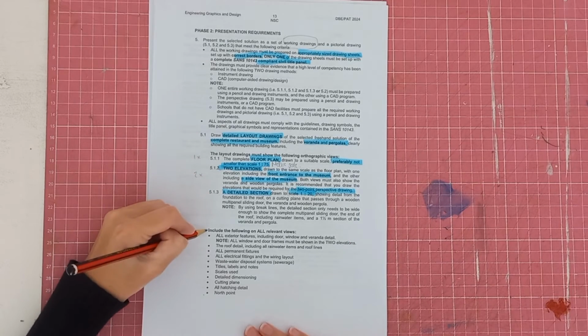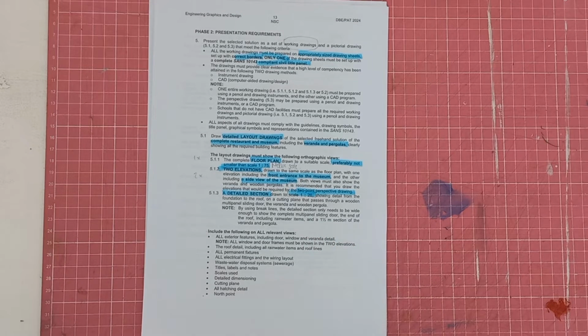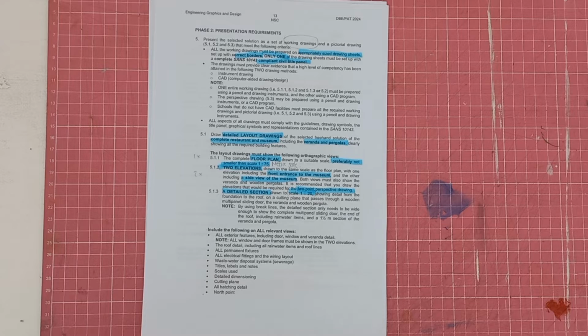They also want you to include all of the following on the relevant view. All exterior features, including door, window, and veranda detail. You're going to decide if that's something that needs to be seen on your elevation or your floor plan or your section. That's up to you. Obviously, I can't tell you guys this, but you should know where you're going to see a door and window, veranda detail, etc. Note all window and door frames must be shown in the 2 elevations, so keep that in mind.